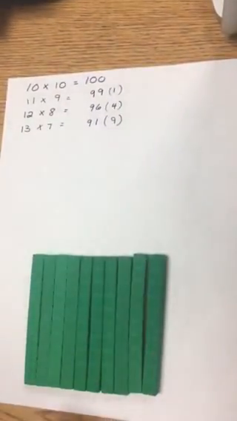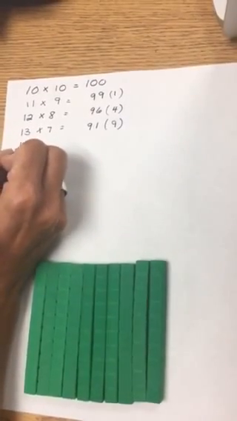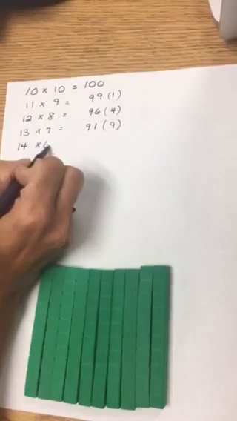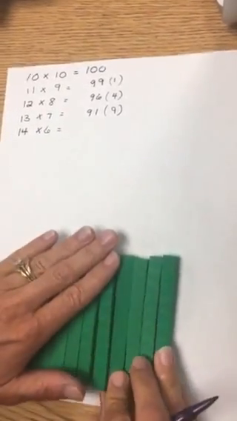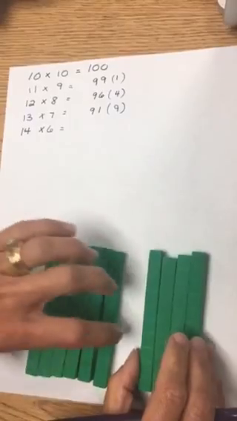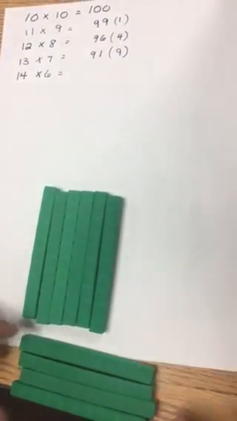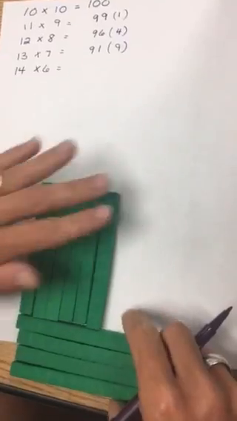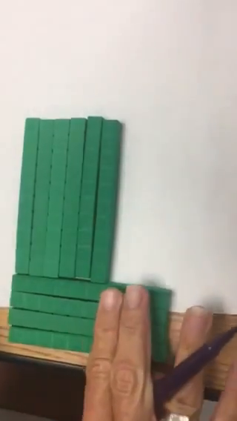So this time I'm going to go up 4 and down 4. So if I go up 4, I'm going to go 14 rows. And if I go down 4, I'm going down to 6 columns. So over here, I'm going to take away 4 of my columns. So I'm left with 6. I'm going to turn these into rows. And I have this now for my product, which is 14 by 6.